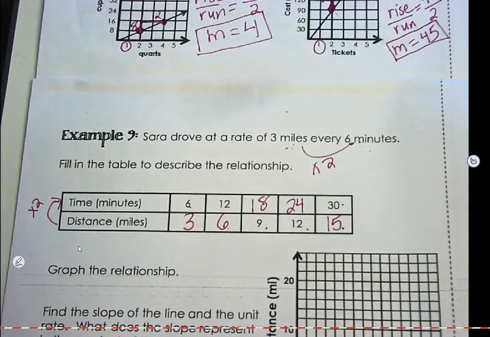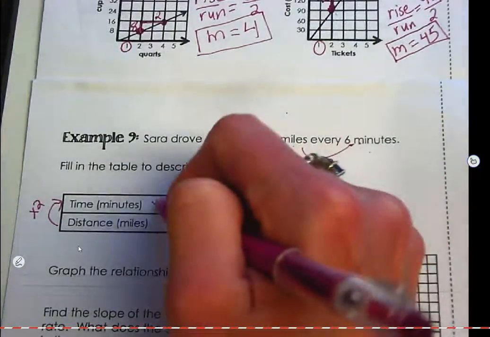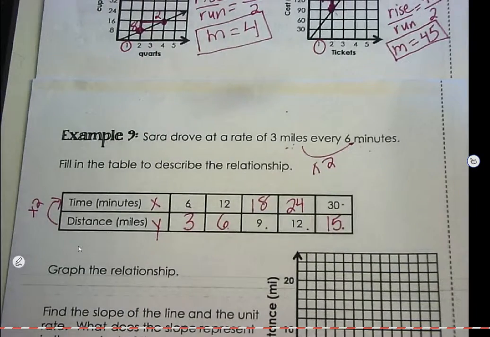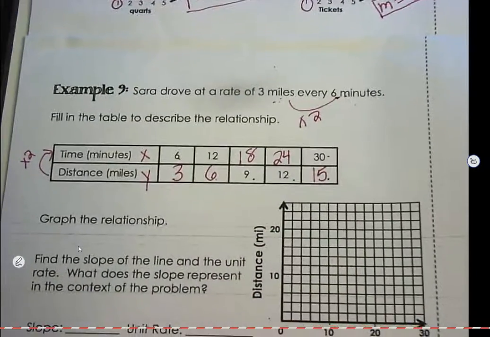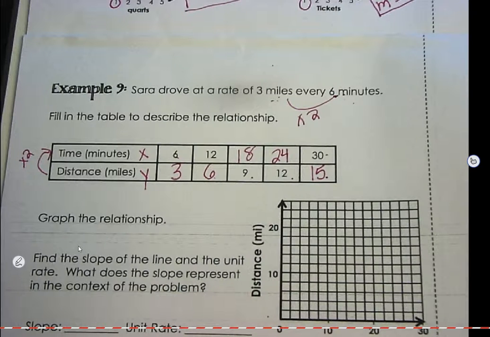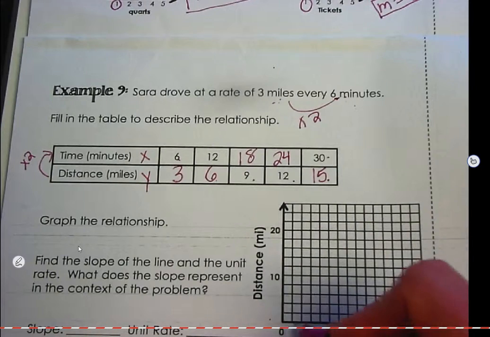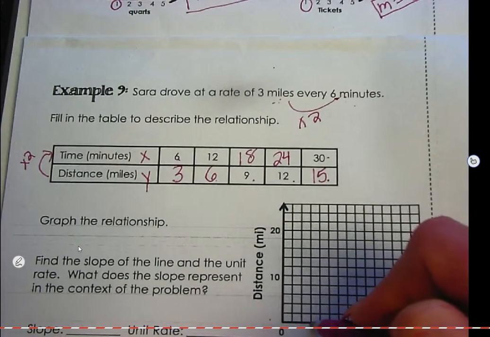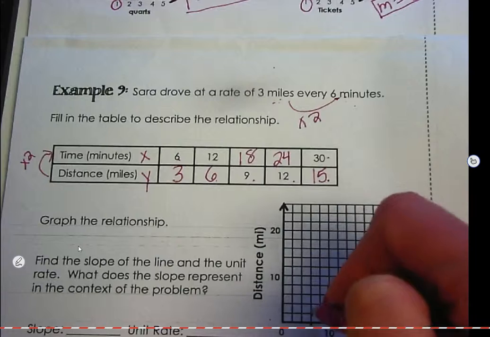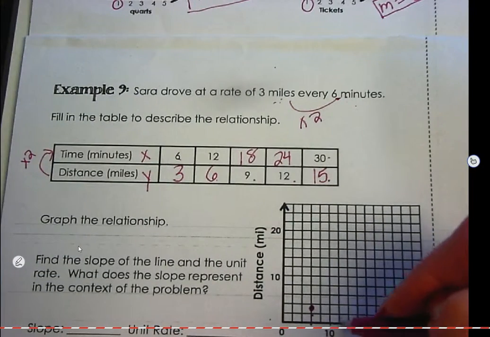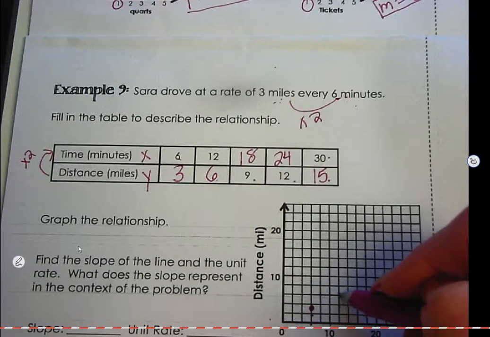So if we graph the relationship, we notice that time is x, distance is y. What do you guys think the constant of proportionality is here, or the slope? So far, what does it look like? It looks like 2. Okay, so let's go ahead and check to see if that's right. So I'm going to take my units here, 6, 3. So 2, 4, 6, 2, 3. And then I have 12, 6, 12, 2, 4, 6.